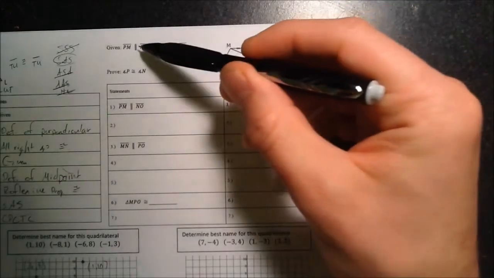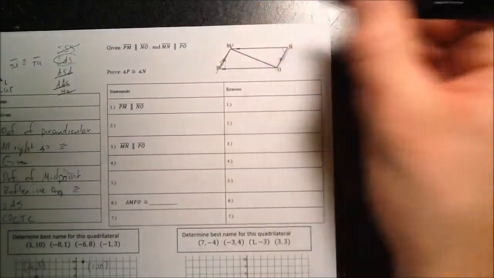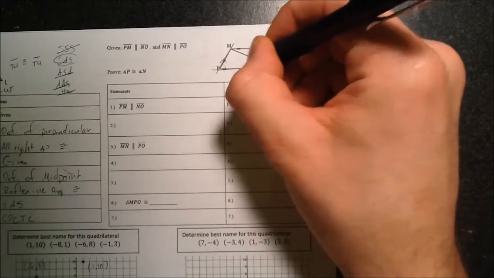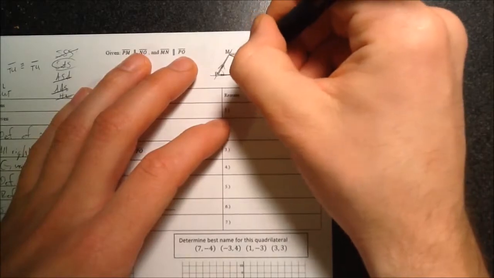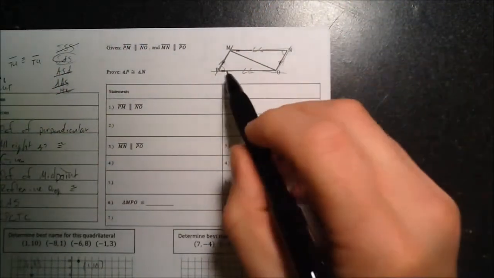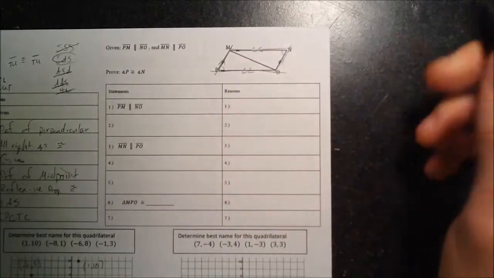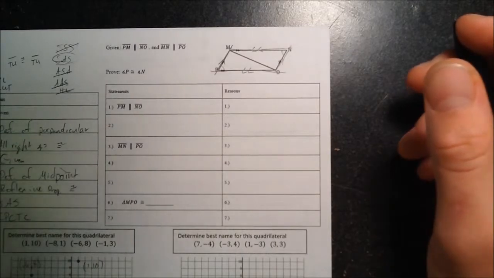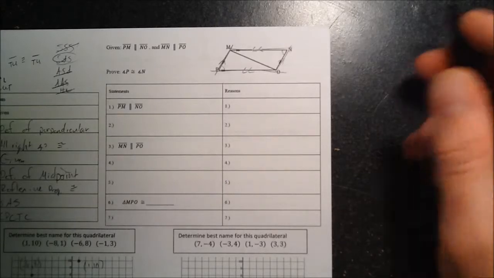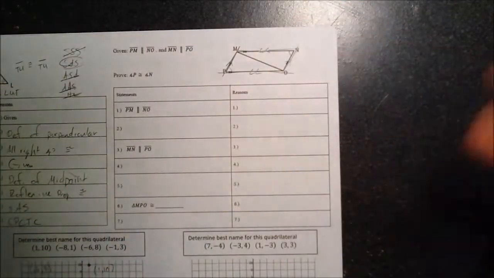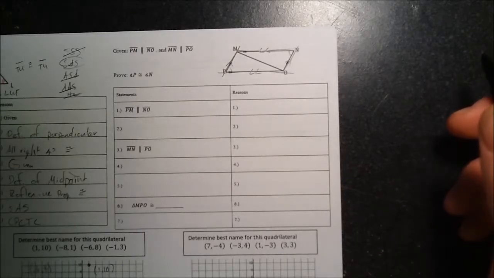Well, first off, these sets of parallel lines, this top and bottom, and then the left and right, they don't help. Those two facts don't help us prove that angle P is congruent to angle N. It's because these angles are formed by 4 different lines. So we can't say, hey, if lines are parallel, then these two angles are congruent, because those two angles are formed by 4 completely different lines.